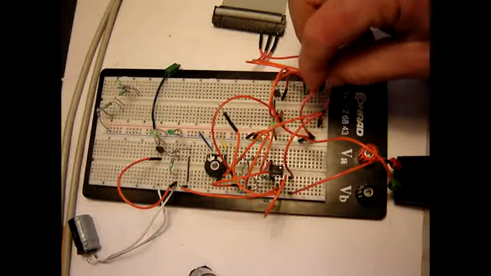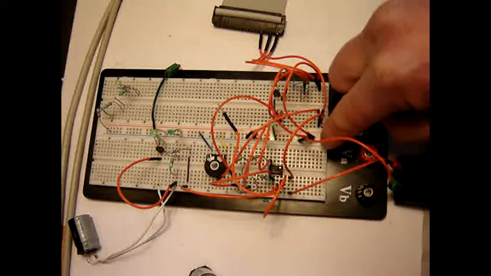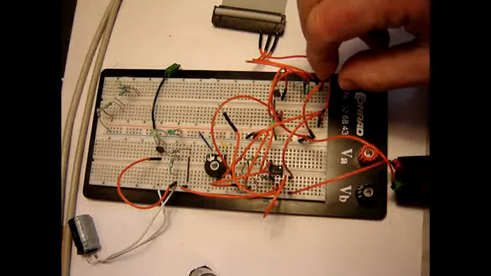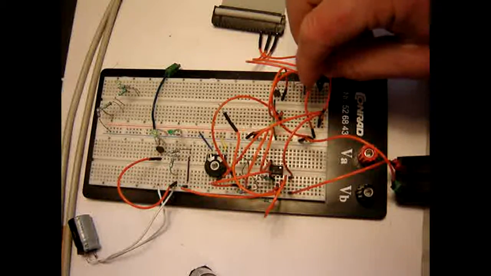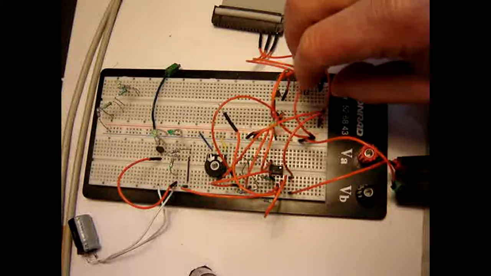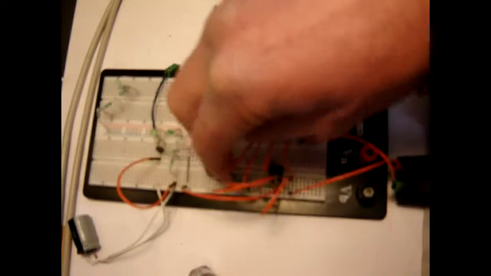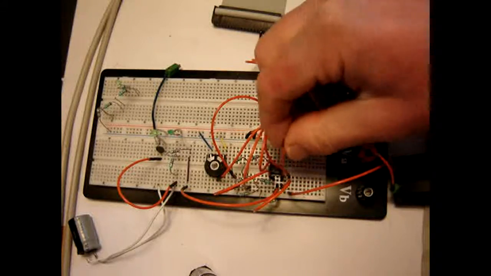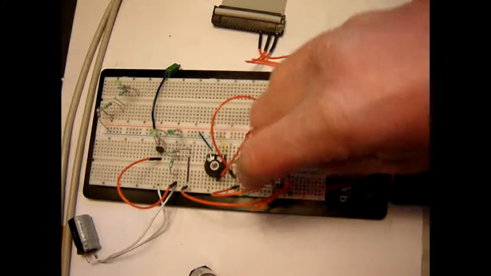So this one is going to here. But there's nothing now going towards the power. So I will change that.